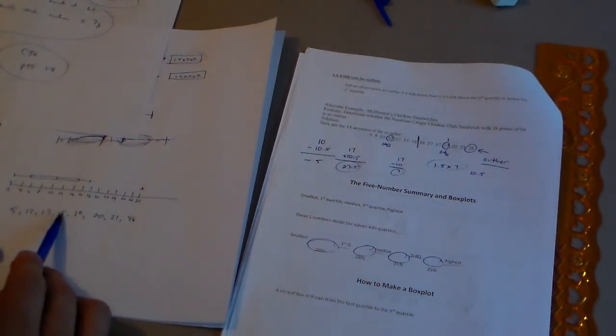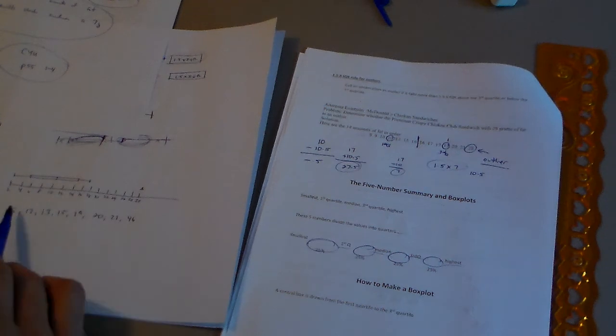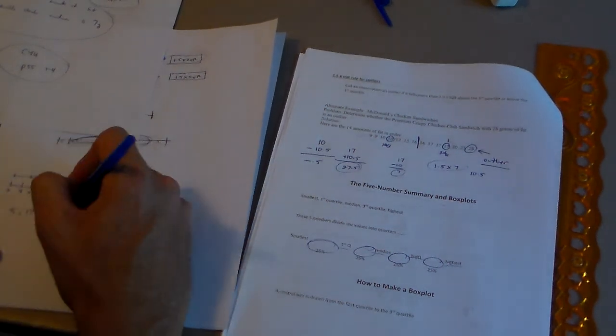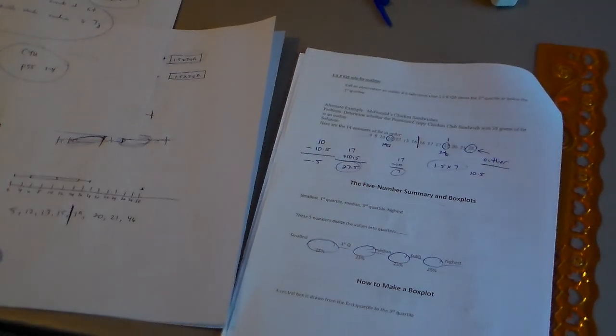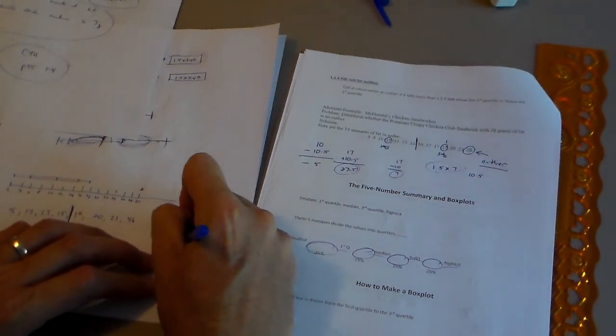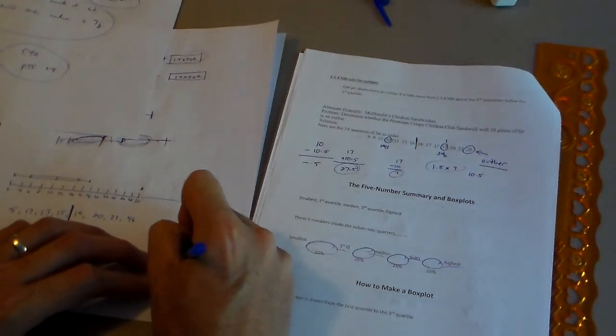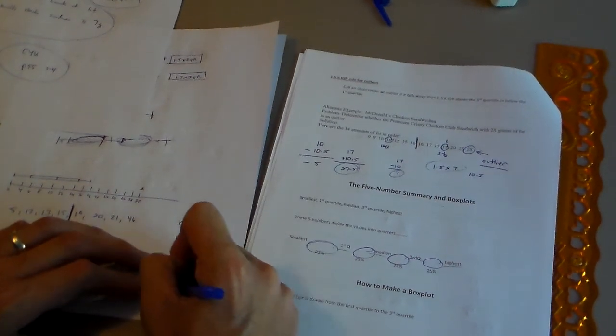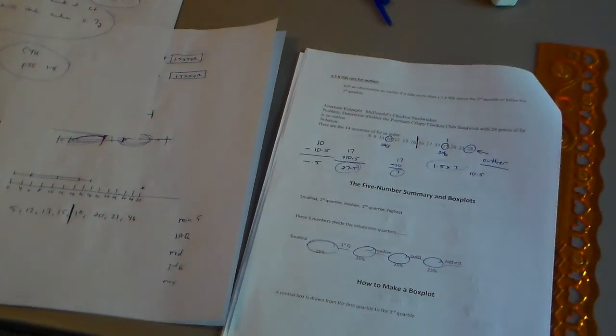So our median is going to be between, what do you say? 1, 2, 3, 4, 5, 6, 7, 8. Between the 4th and 5th. 1, 2, 3, 4, 5. So my median comes in there. Okay. So my min is 5. My first quartile I'm going to find in a minute. My median, my third quartile, and my max.